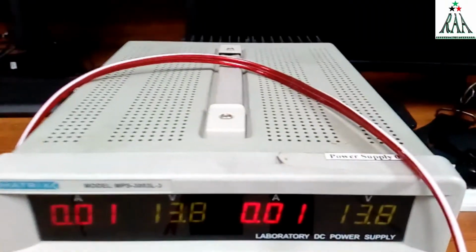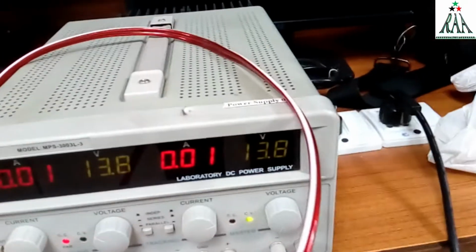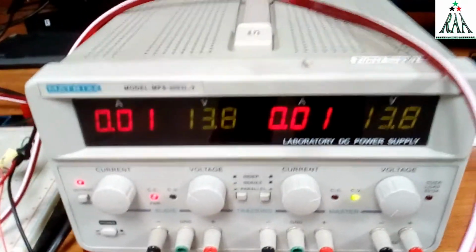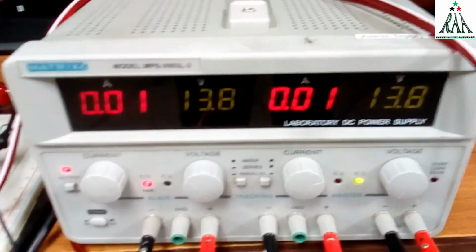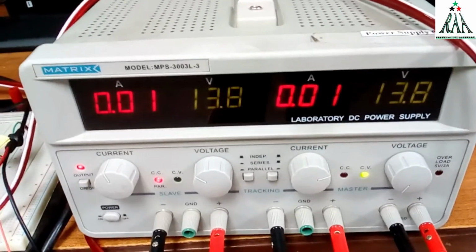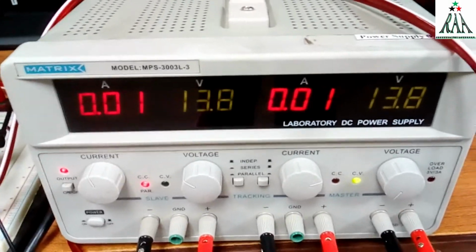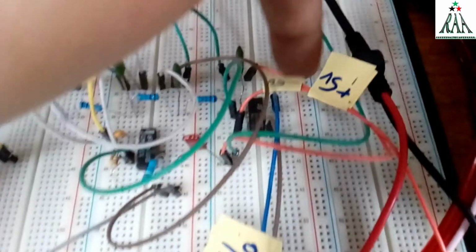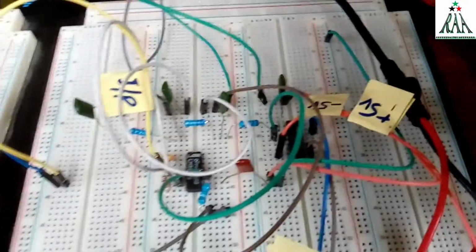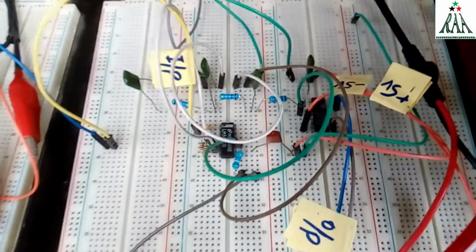The supply given to the circuit is 14 volts and minus 14 volts, as shown. Output has been taken from this point. Plus minus 5 volts has been given to this point.